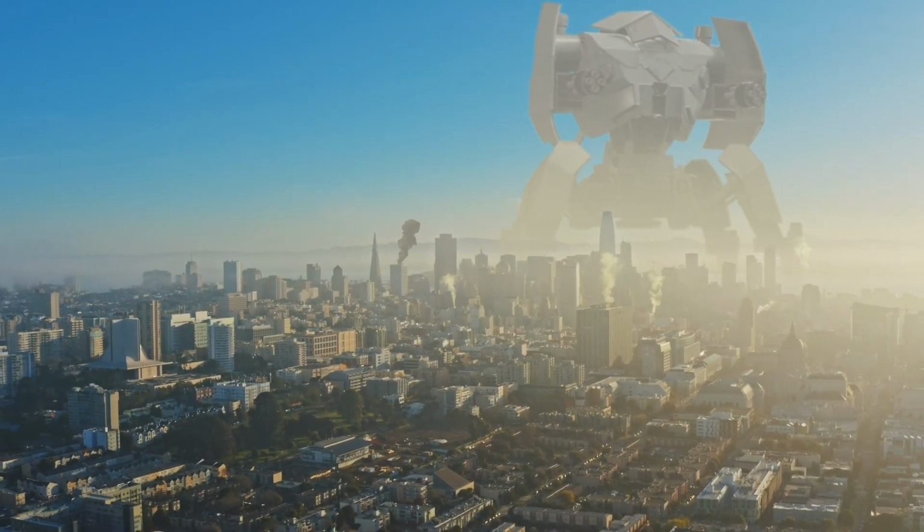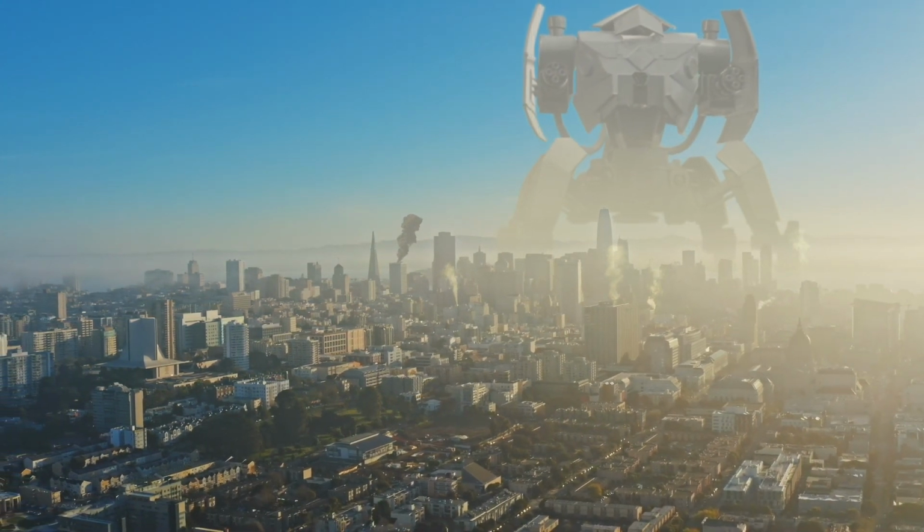That's the whole workflow of adding a giant robot into the video.